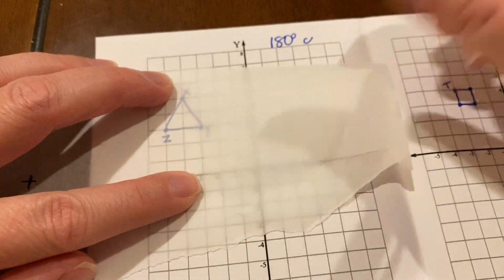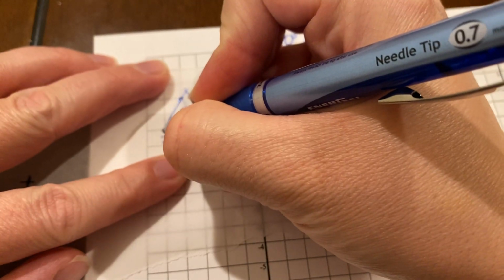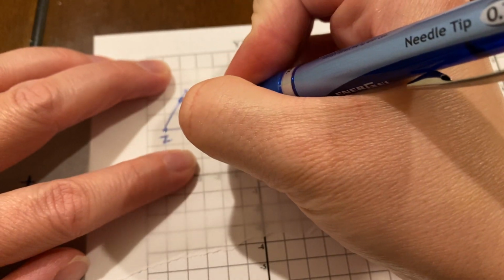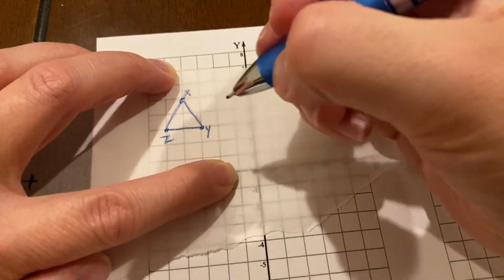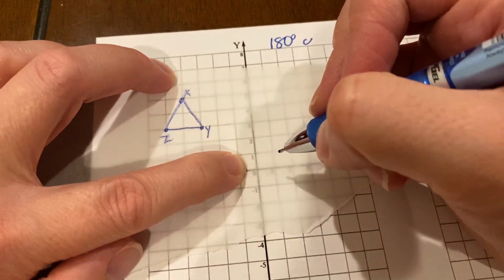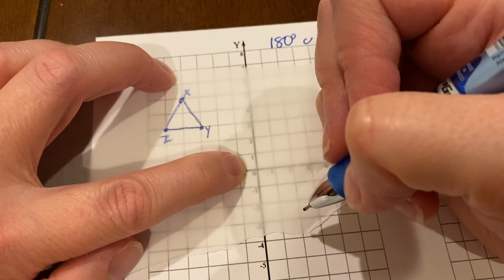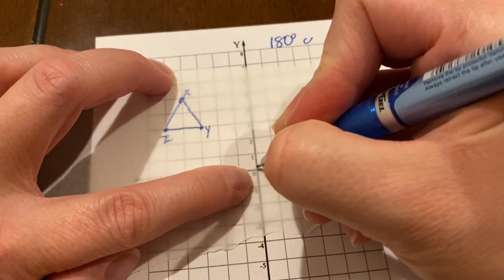So I can trace my triangle, and I'm labeling each point even on my paper so I make sure that the labels get in the right spot. Every rotation happens around a fixed point. In 8th grade math, that fixed point is the origin.